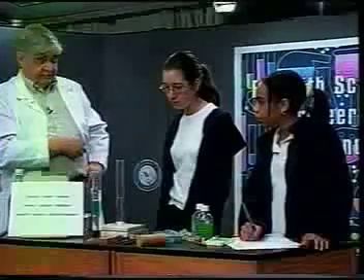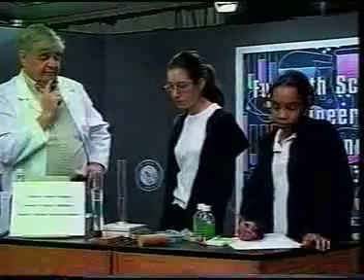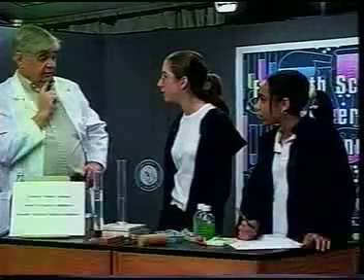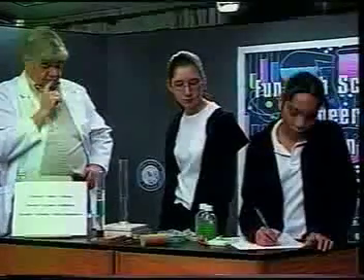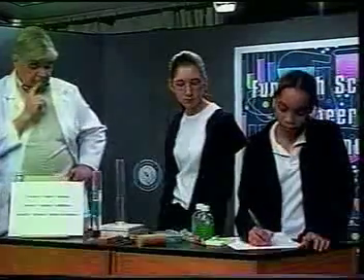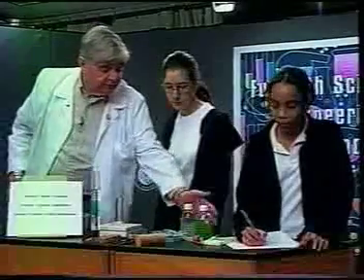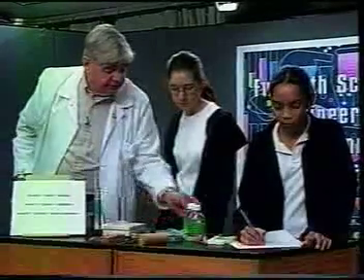So what's that work out to be? What's the density then? 1. Density is 1, right? So write it down. Density of water is 1. All right, let's do one other little thing before we go any further.